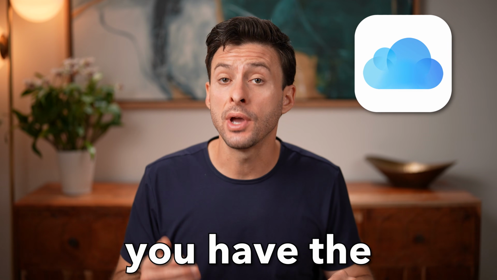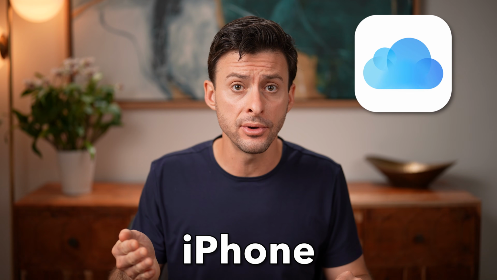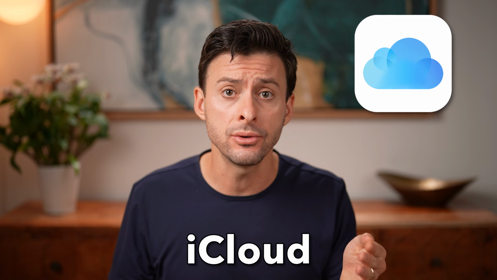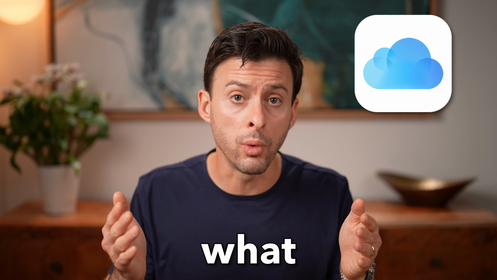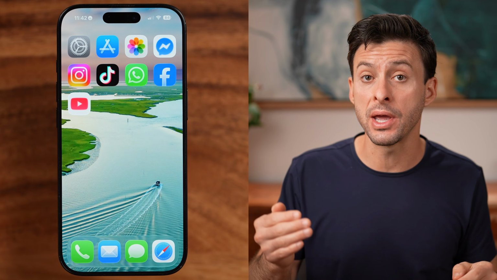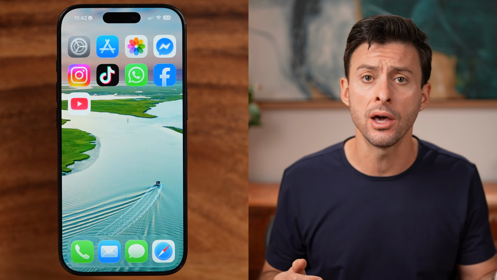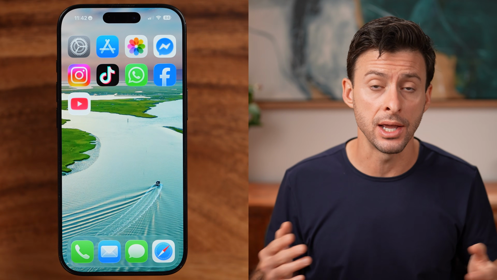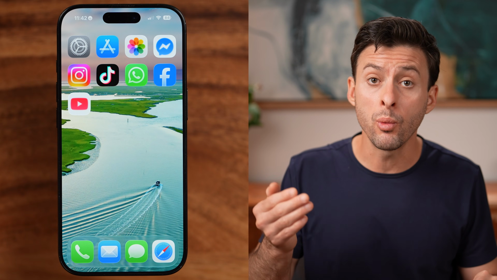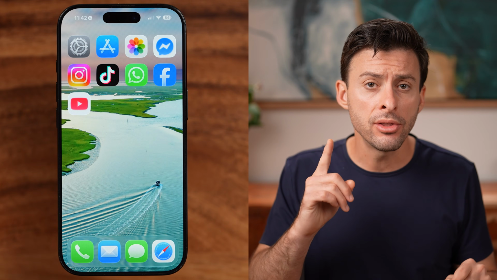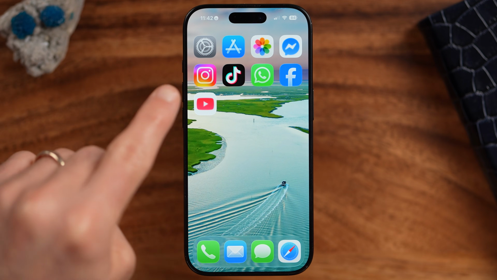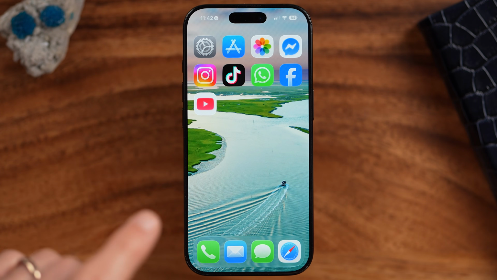When you have an iPhone, you have the ability to use your iPhone storage, but also iCloud storage. I'm going to walk you through what each of those are, the benefits of one versus the other, how to transfer data and files between the two, and why you might want to use one more than the other.